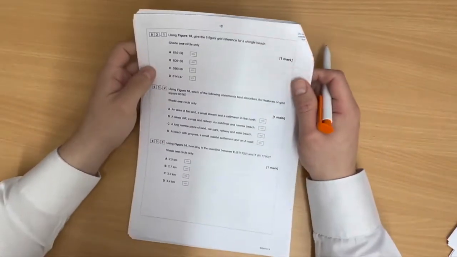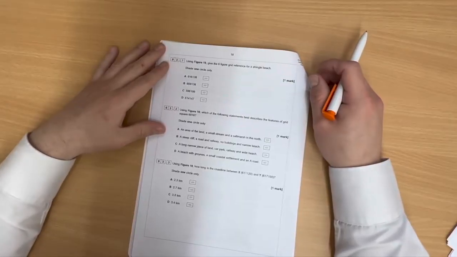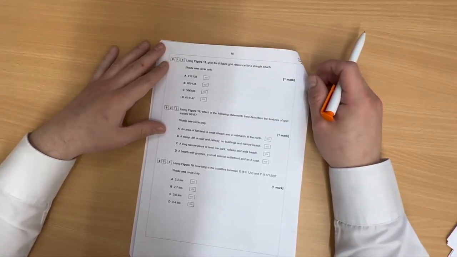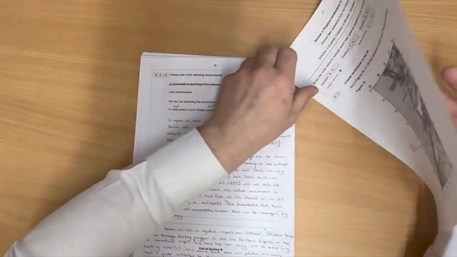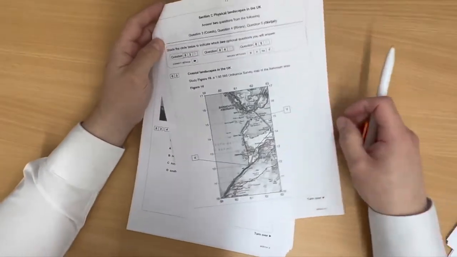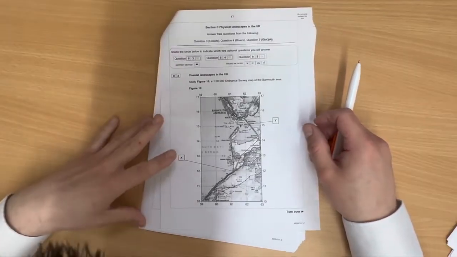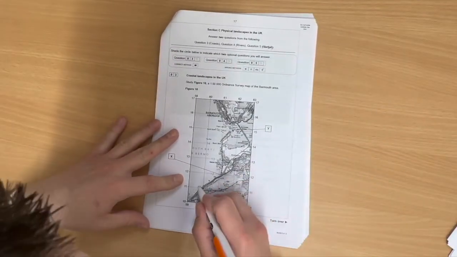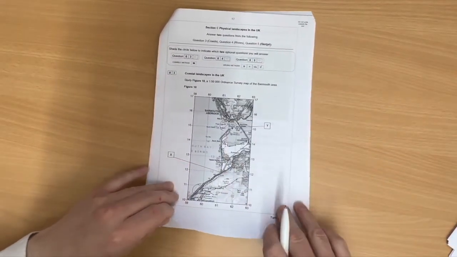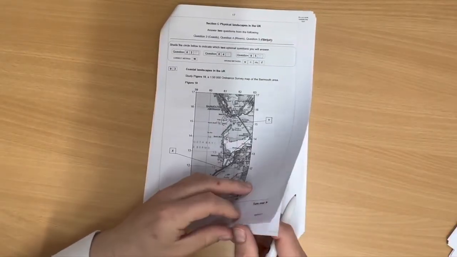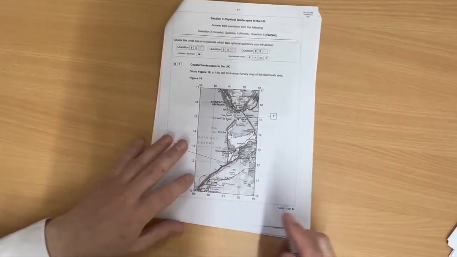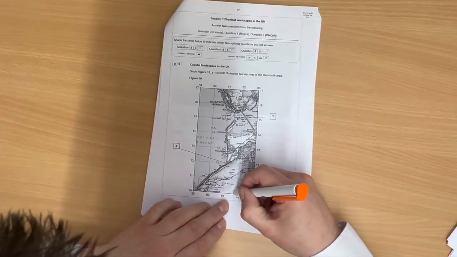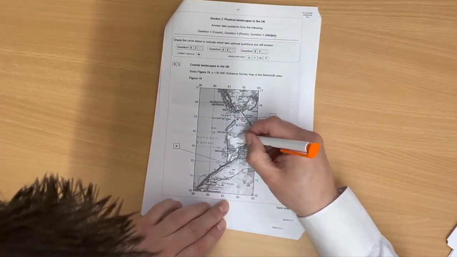So, first question. Using figure 10, give the 6-figure grid reference for a shingle beach. Okay, so in the exam you'll have a key. Right, this looks pretty shingly to me. So the best thing to do is just go through the grid references. 616138 takes us to about there.